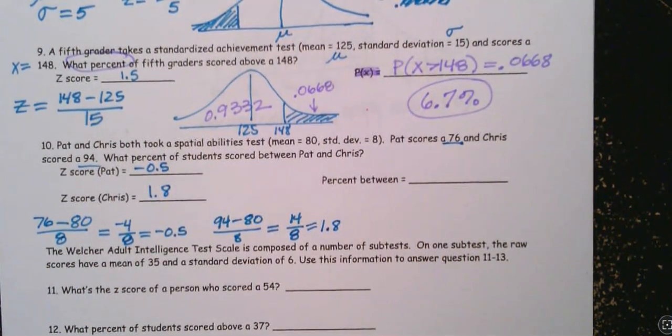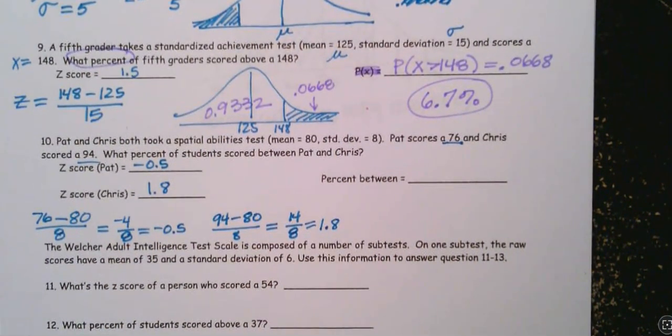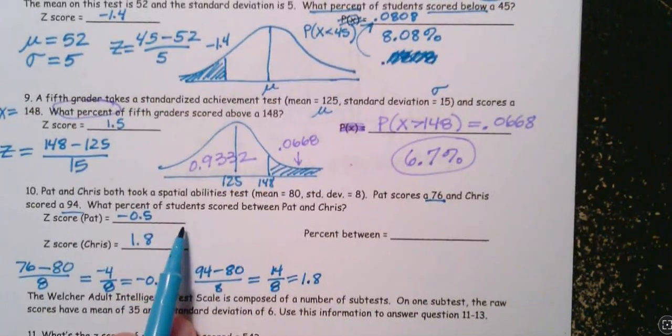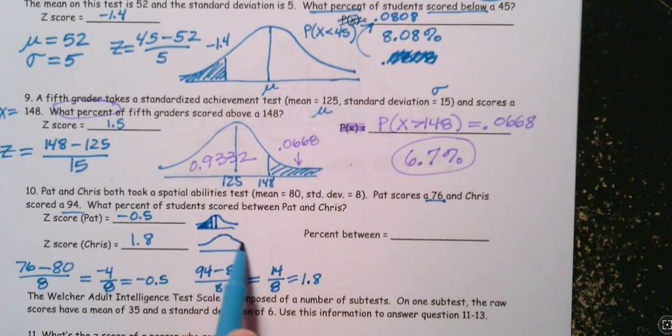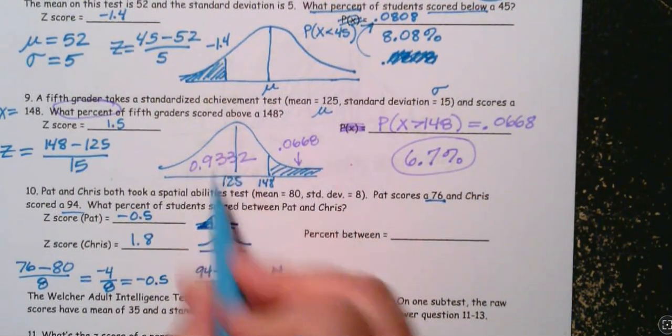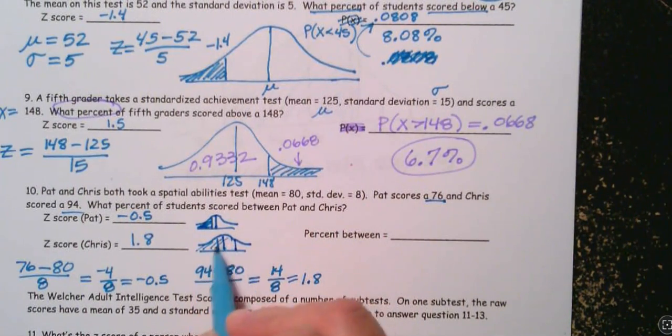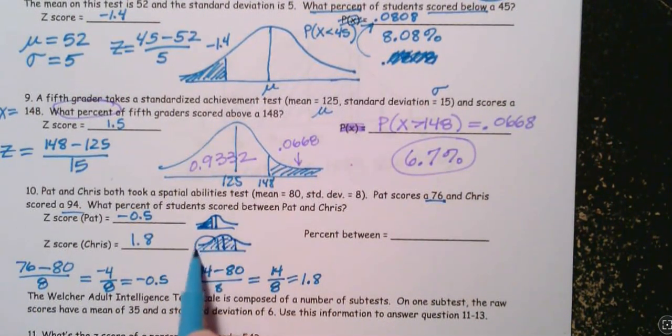All right, so if we were strictly using z-scores, here's what I would do. I would find the answer for the z-score of -0.5. That would give me this value over here. I would find the answer for the z-score of 1.8, and this would give me this value. And if I wanted to know between them, I would take the bigger one and subtract out the smaller one, which basically takes this part off and gives me the part between them. So if I had to use a table, I would do it that way.